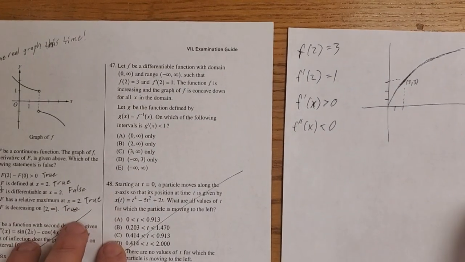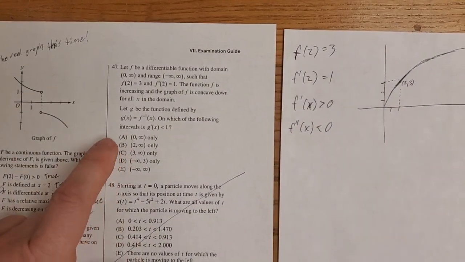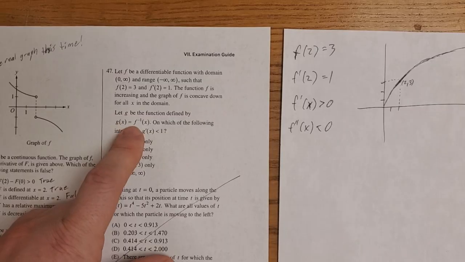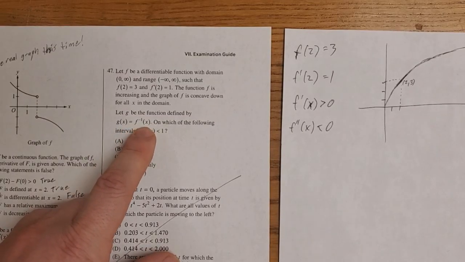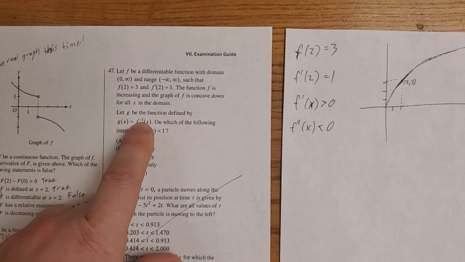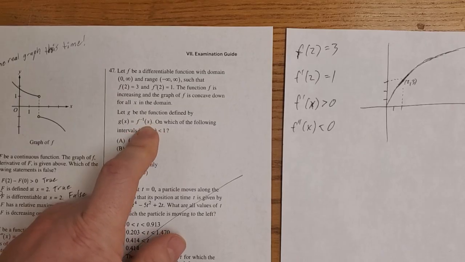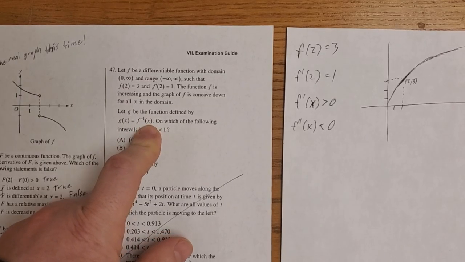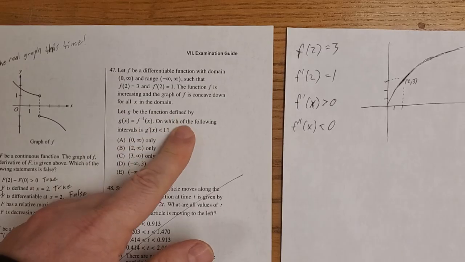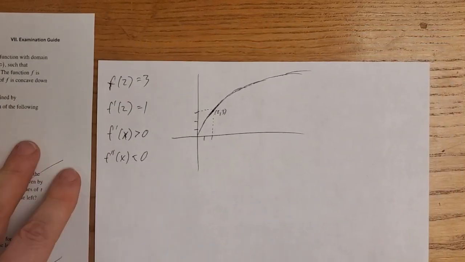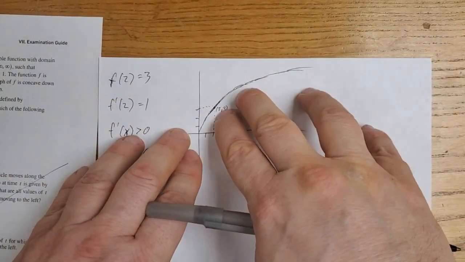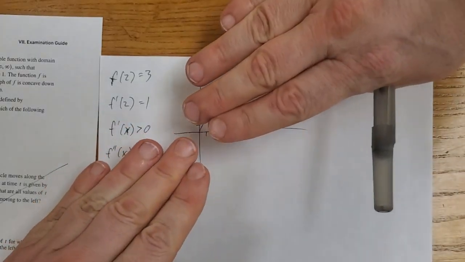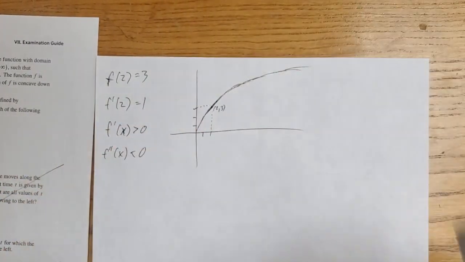And then what is the real question? It says we have another function g, which is the inverse of f, f to the -1. That just means the inverse. What does the inverse mean? It means we are swapping the x's and the y's. So we're taking this and we're flipping it over this way, right?